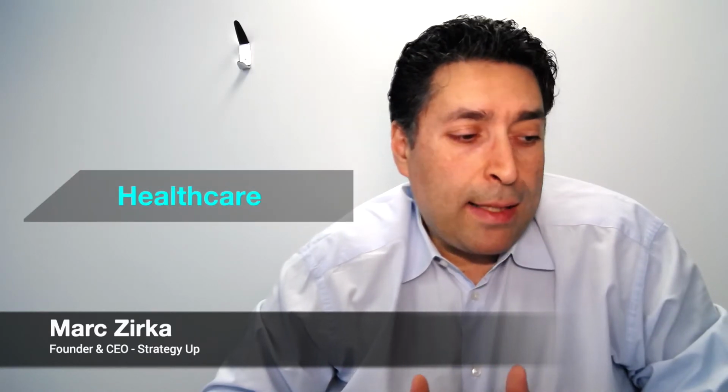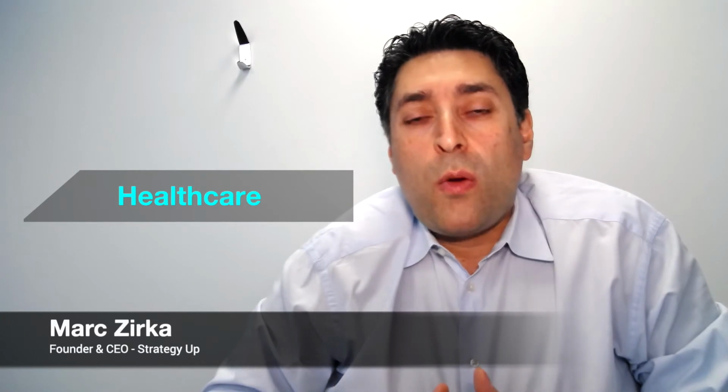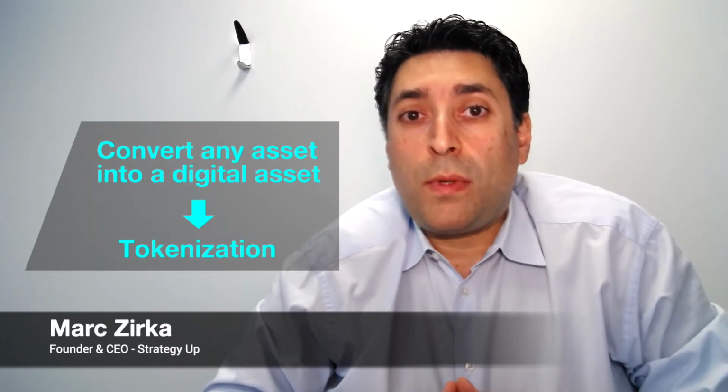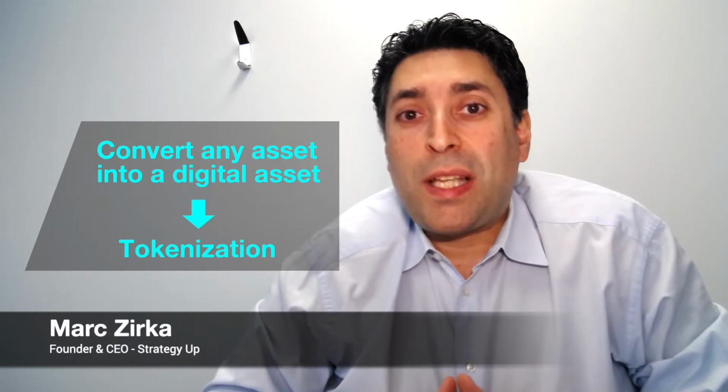If you are in healthcare, or if you want to do what we call tokenization, where you can now take any physical asset, convert it into a digital token, and then sell this token without physically transferring the asset from party A to party B. Also, we'll talk about this later, about ownership and asset transfer within blockchain.